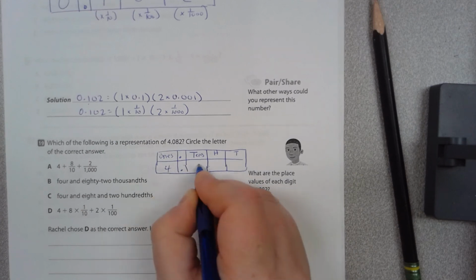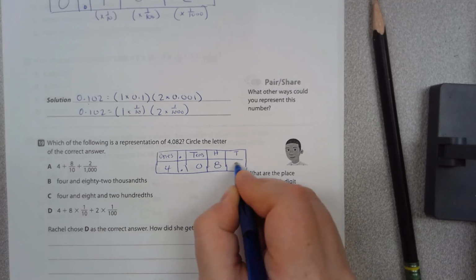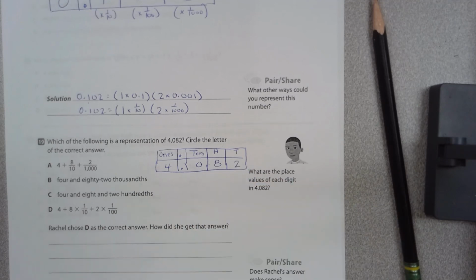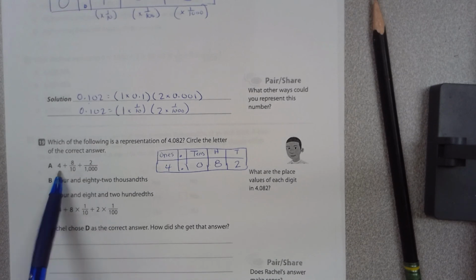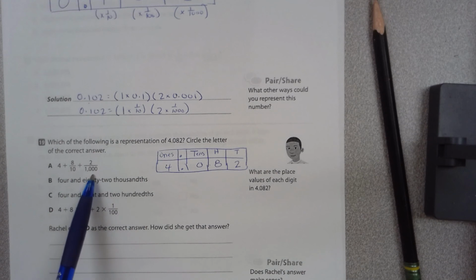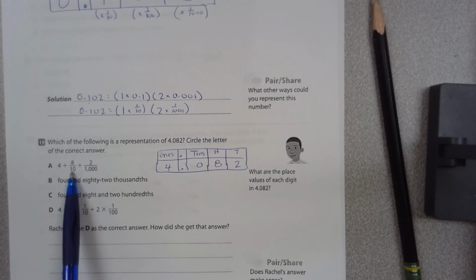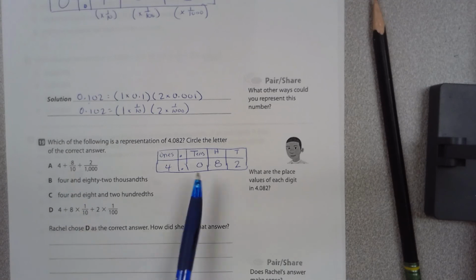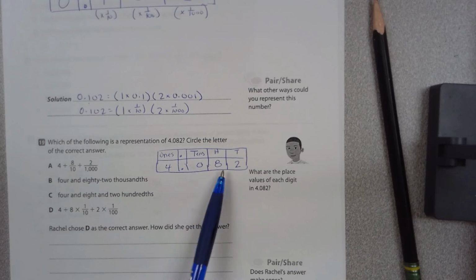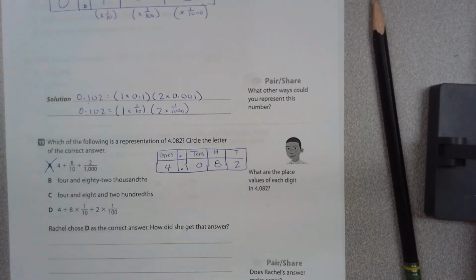Okay, so 4.082. Now, just look at each number. We have 4 plus 8 tenths plus 2 thousandths. There's something wrong right here. It is not 8 tenths. There's a 0 in the tenths place. It is 8 hundredths. So this one's wrong.